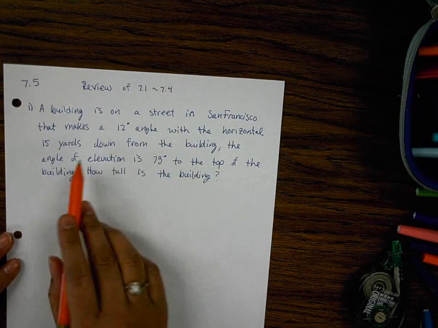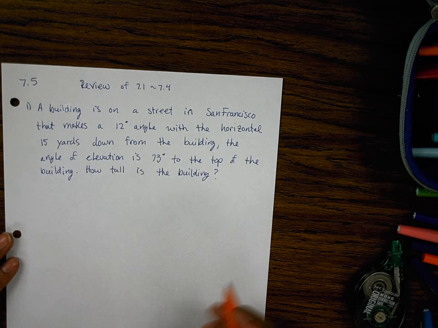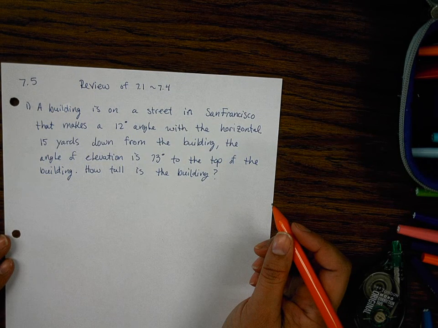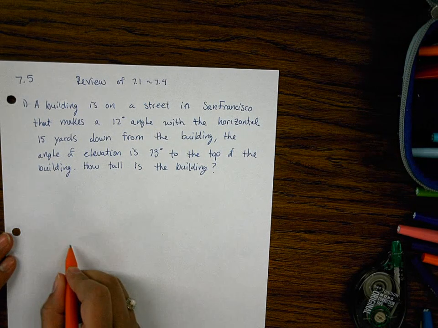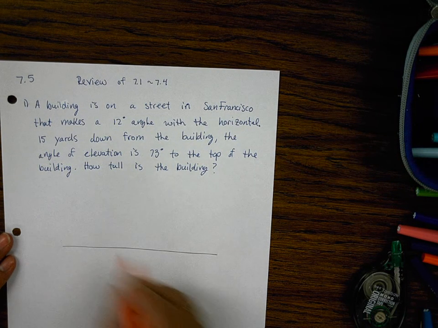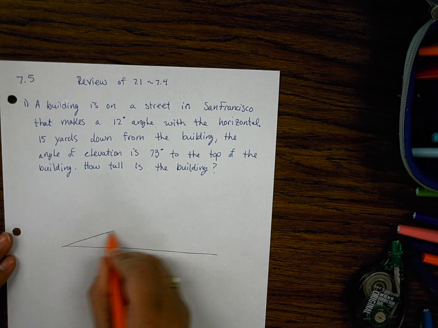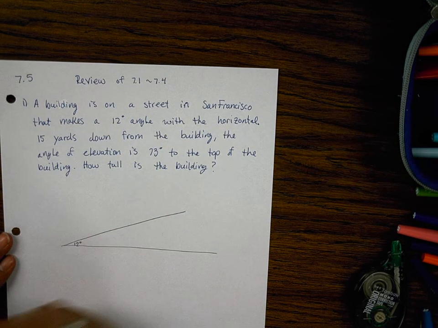Okay, let's go ahead and get our picture. A building is on a street in San Francisco that makes a 12-degree angle with the horizontal. Here is my horizontal, and here is the hill.